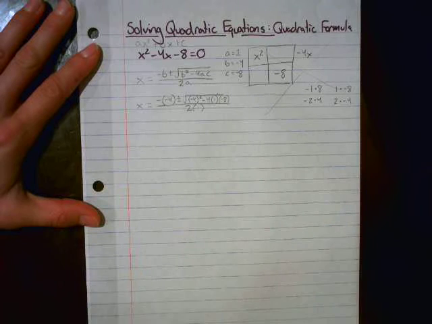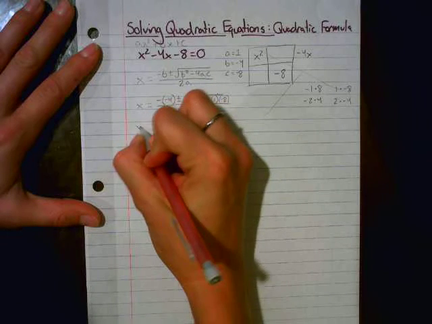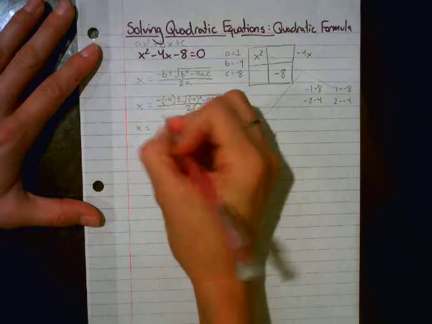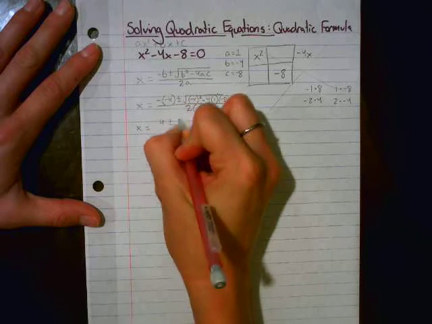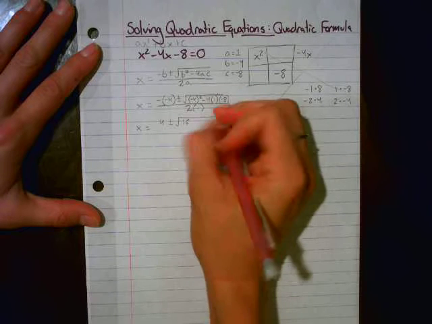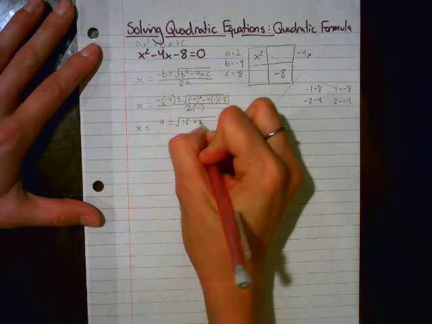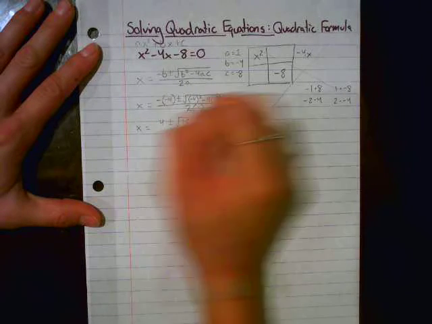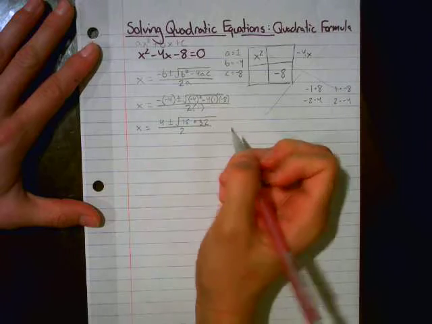Then all we need to do is simplify as much as possible if we're doing this by hand without a calculator. So we would end up with x equals negative negative 4, which is positive 4, plus or minus the square root. Negative 4 squared is 16. Negative 4 times 1 times negative 8 is a plus 32. All over 2 times 1 is 2.